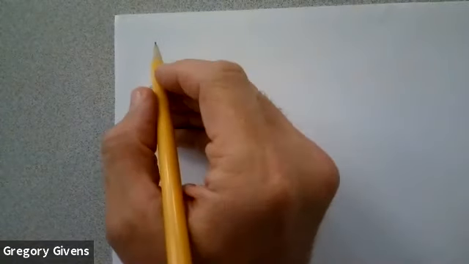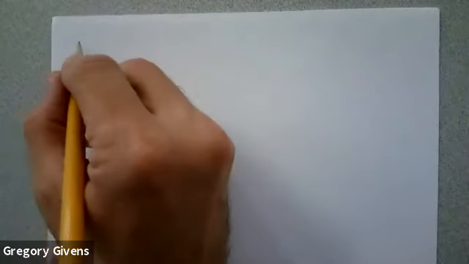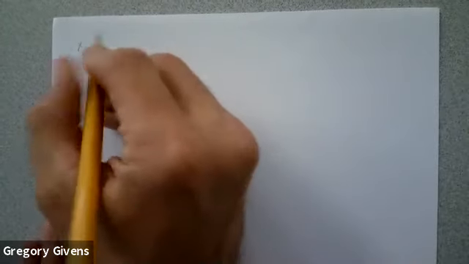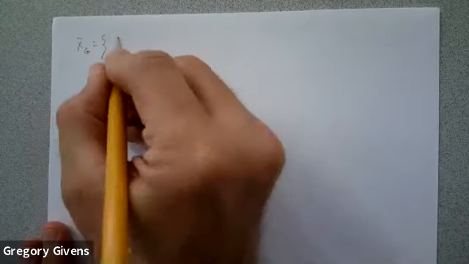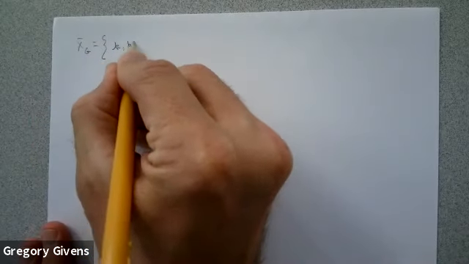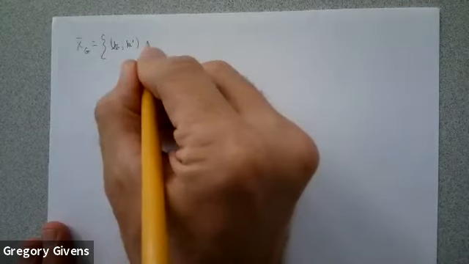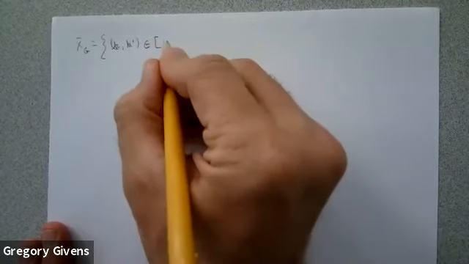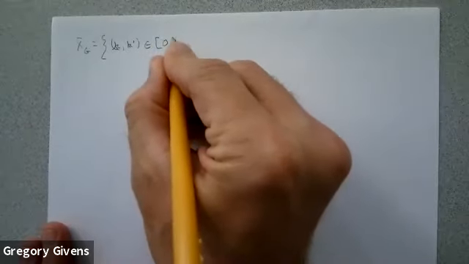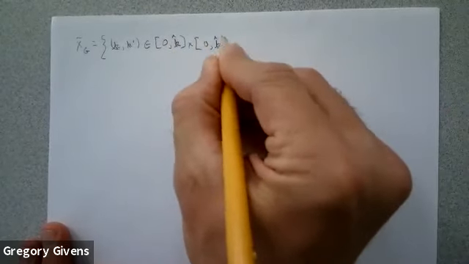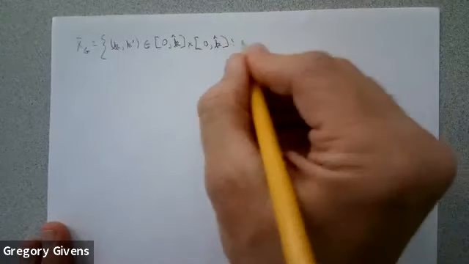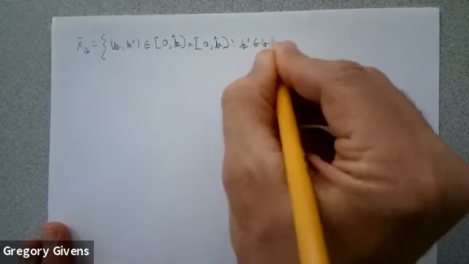Right? Remember what the domain of the Bellman equation problem looks like. It's all K, K prime pairs that are in the space 0 to K hat times 0 to K hat, such that K prime is feasible.